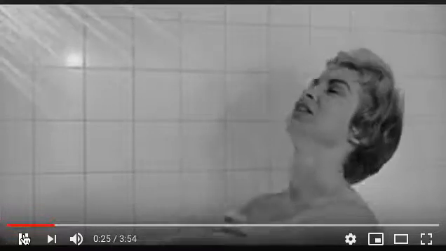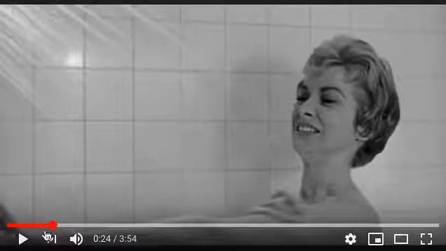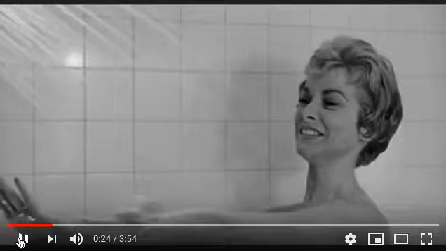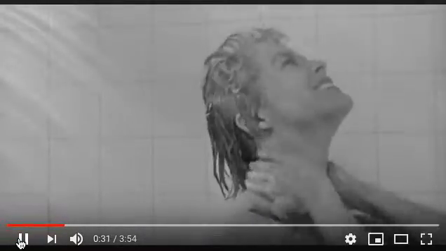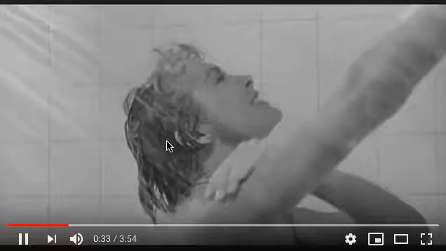So you notice Marion's face. Just stop it there really quickly. You'll notice that Marion's face is a happy one. All right, she's having a shower and she's smiling. Okay, it's almost like she's getting some sort of pleasure out of having a shower. Her facial reactions are quite sexual, as you can see.